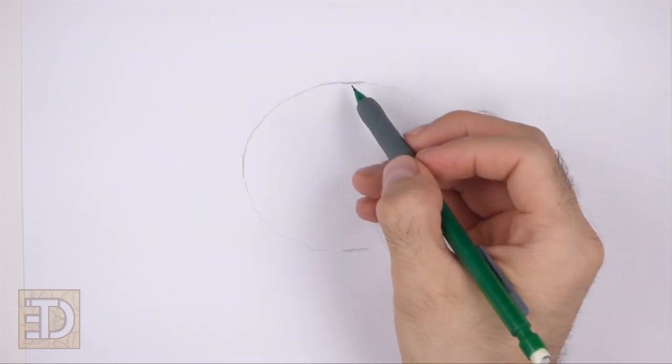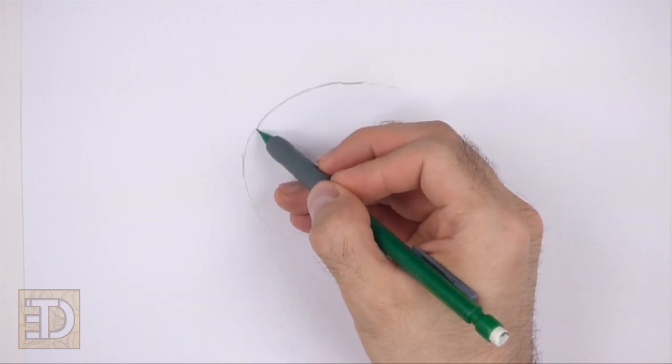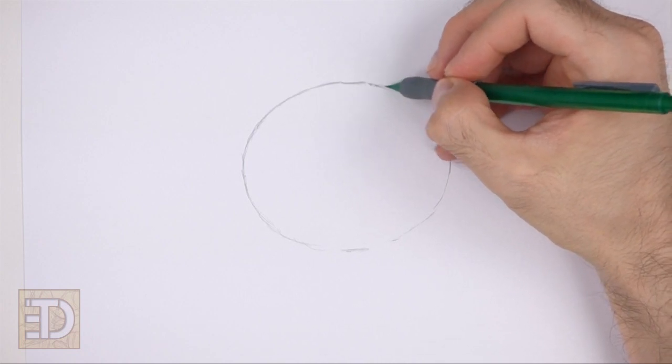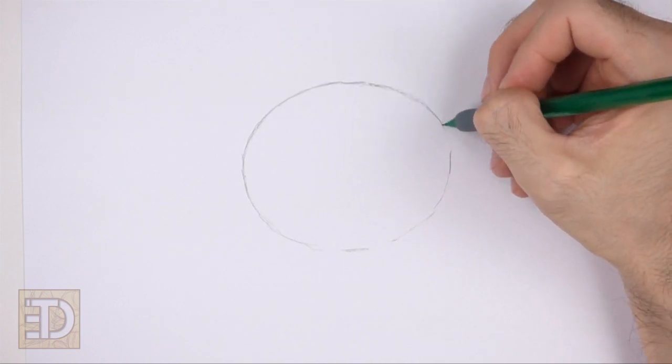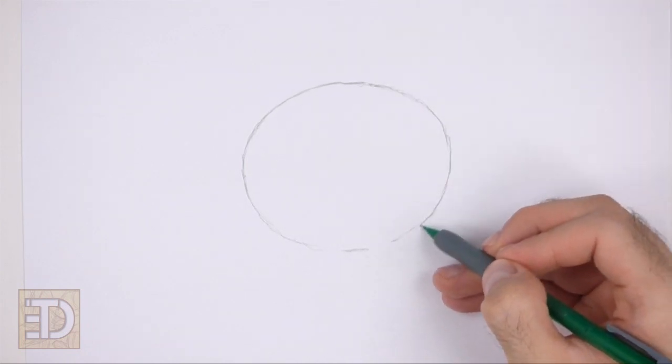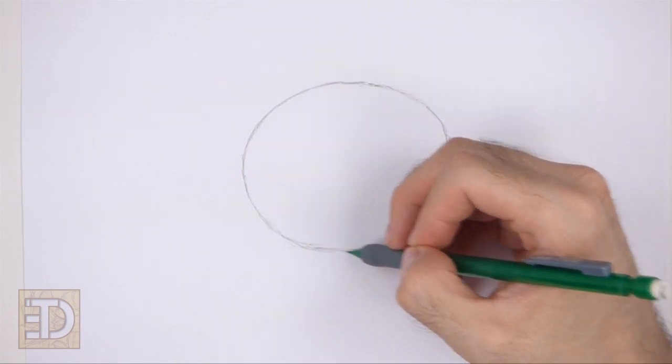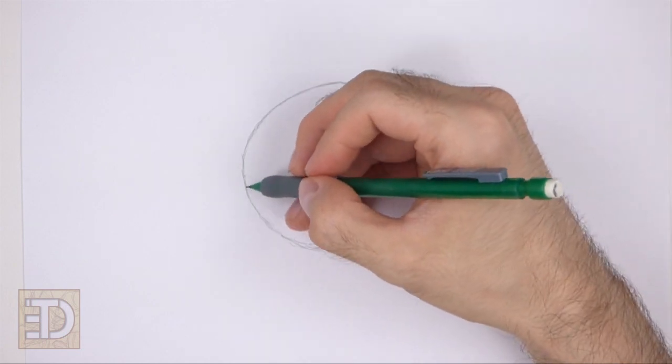Sketch lightly at first so that it's easy to erase if you make a mistake. Also pause the video to draw at your own pace. Don't draw the oval too thin. Pay attention to how wide it is in relation to its length. The top and bottom edges of the oval should be flatter than the sides.